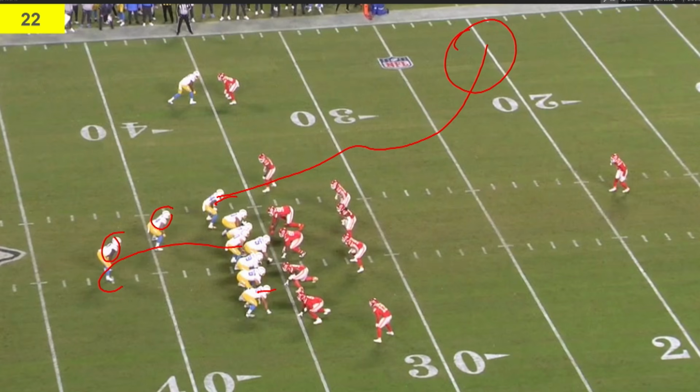And again, look at how stacked this box is. 1, 2, 3, 4, 5, 6, 7, 8, plus a corner out on this side. But when everybody starts creeping up, look at this. Look how many guys are within 4 yards of the line of scrimmage. Just about the whole team, right? Gives you a lot of space to work with to throw the football as well.